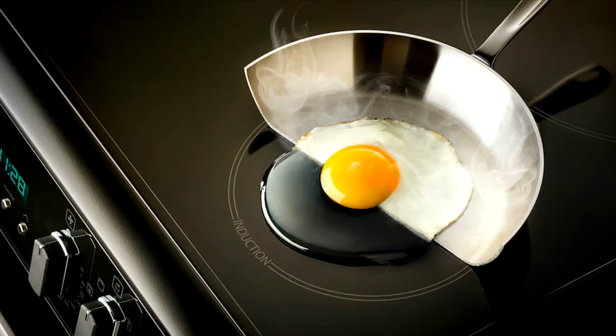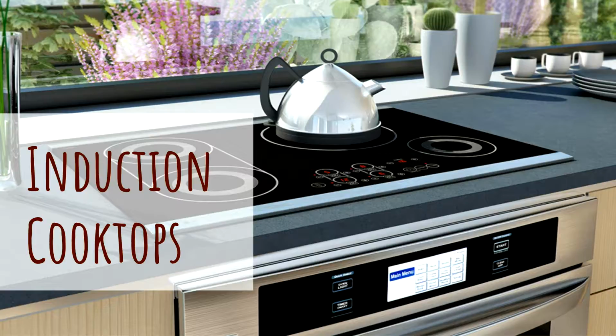So that means this is not an electric heat element based stove at all. It is something else. Is that magic? You might be wondering how is that possible? Yeah, it's written right over there. It's the magic of induction. So let me formally announce the topic of my presentation, that is induction cooktops.